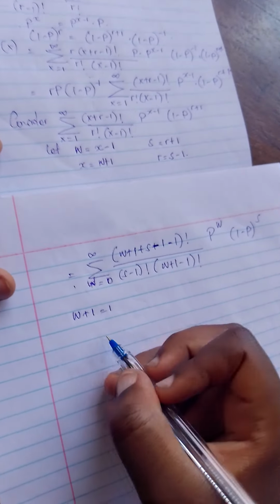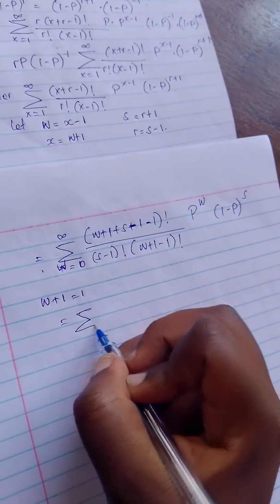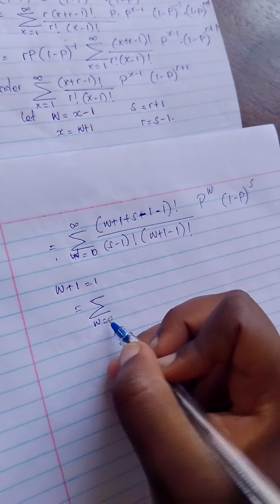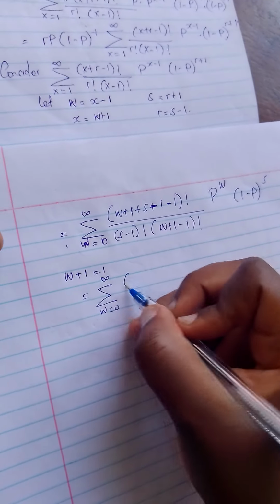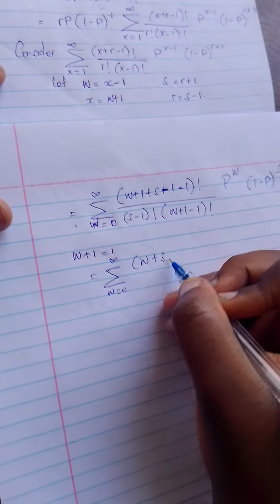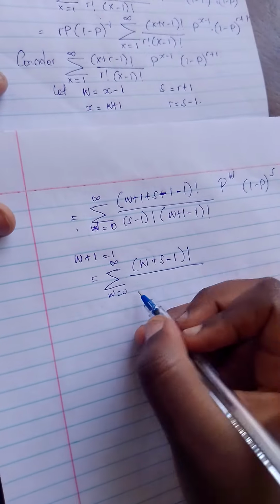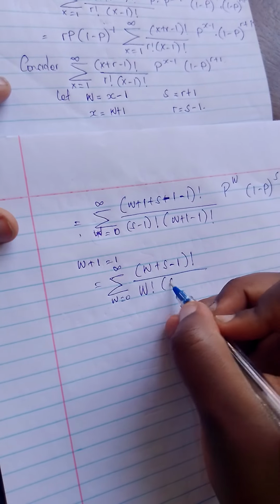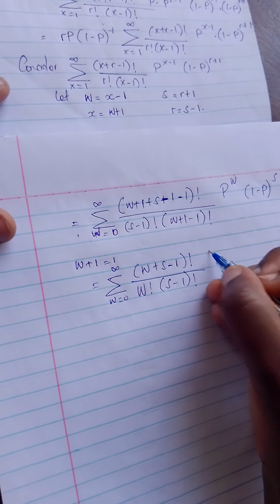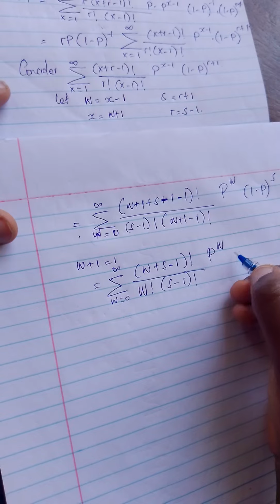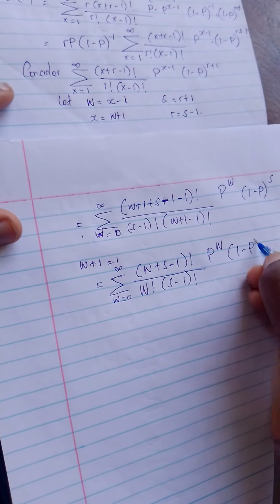So this will change to the sum from w is equal to 0 up to infinity. This will become w plus s minus 1, because this one goes with this one. This will be w factorial, s minus 1 factorial, times p to the power w, times 1 minus p to the power s.